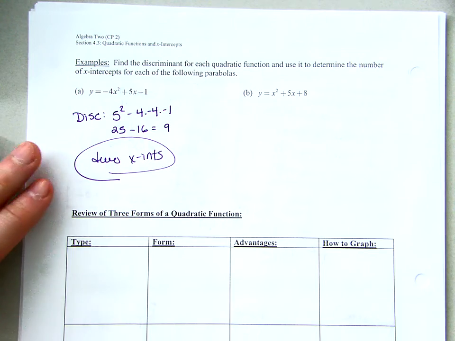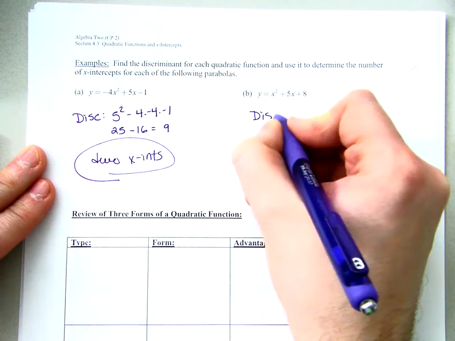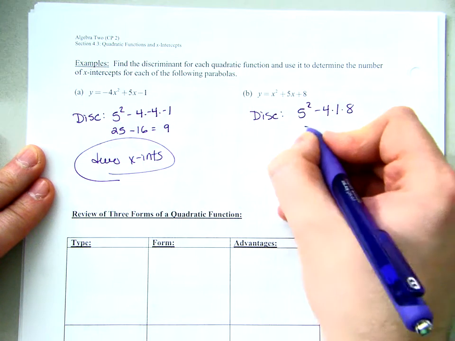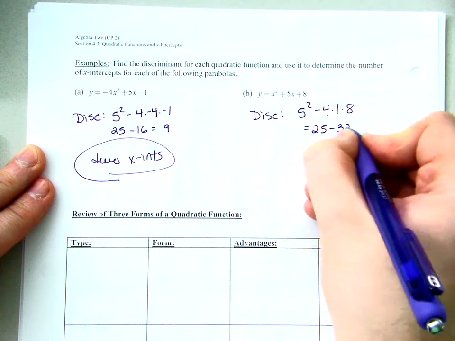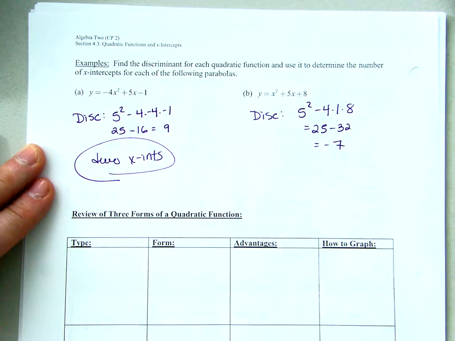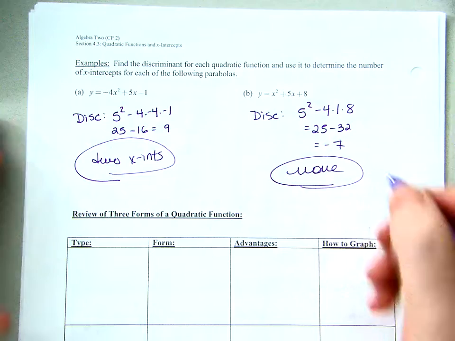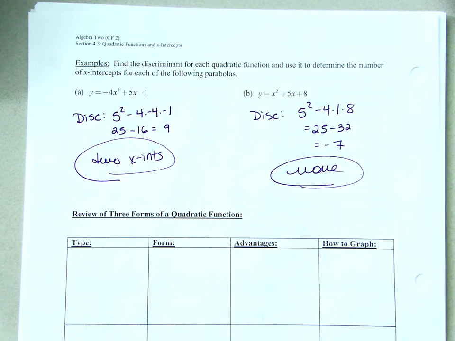Leah, do you have B? What do you have for the discriminant? That sounds good. 5 squared minus 4 times 1 times 8. That's 25 minus 32. That is negative 7. So how many x-intercepts for that parabola? None. No x-intercepts. And that's everything we need to know about factored form. Any questions here?